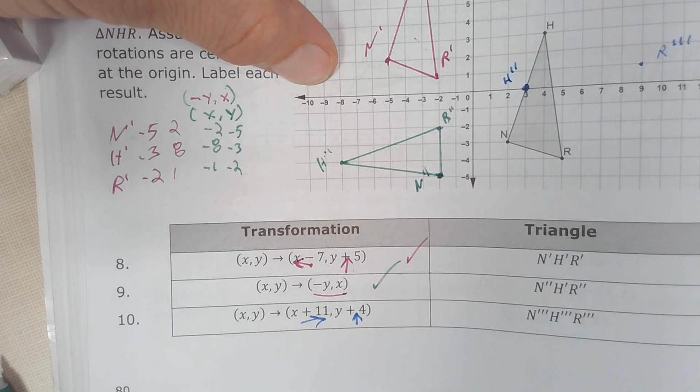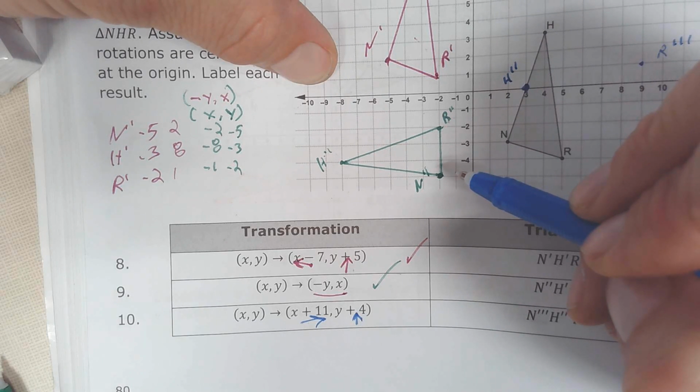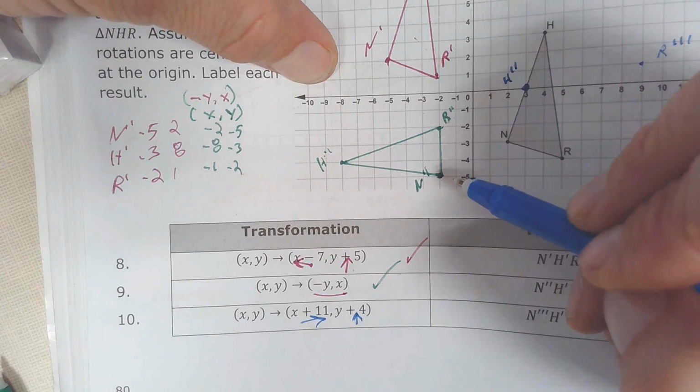and let's see. And then we have wait a minute. Looks like I'm off 1. I think for my transformation.